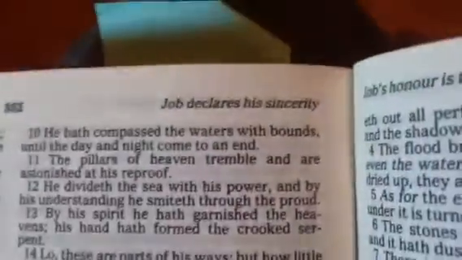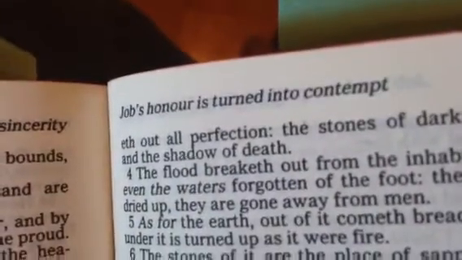Now take, like, whatever, what is this? Job declares his sincerity. Job's honor is turned into contempt.